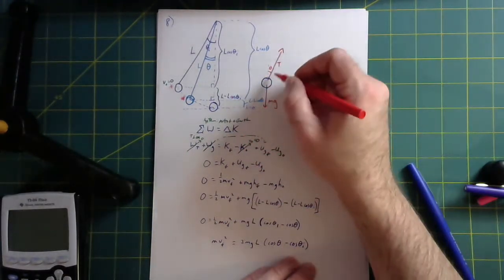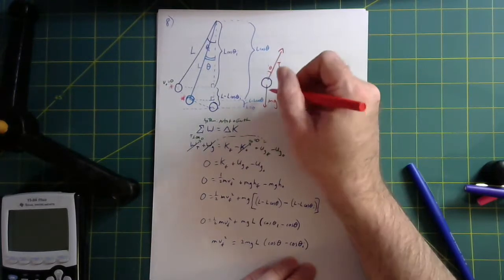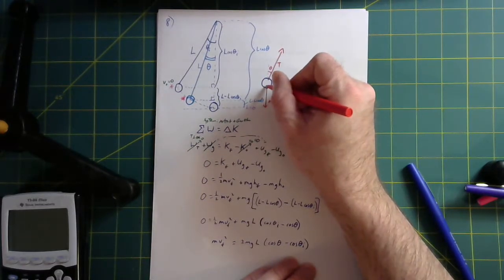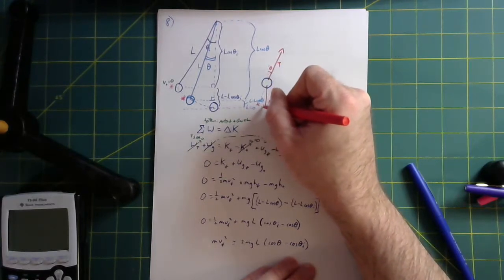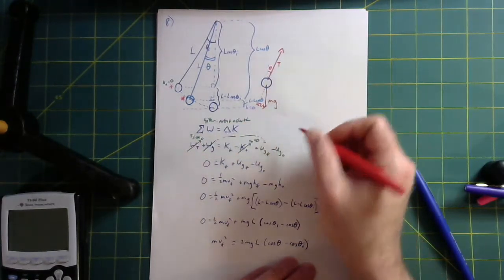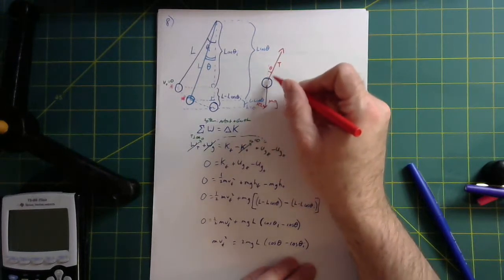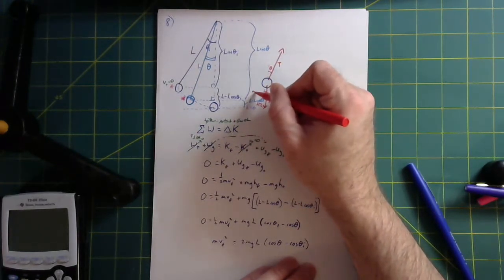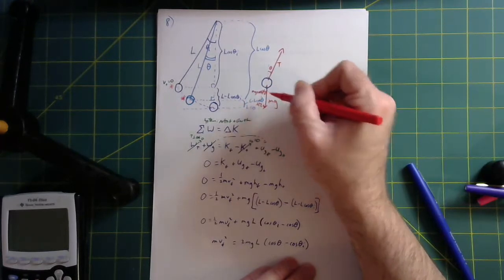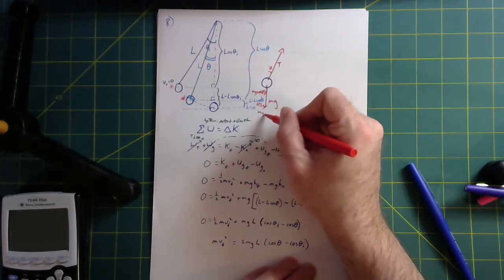So I'm not going to split the tension force up. I'm going to split the gravitational force up into radial and tangential. There's right angles between the components. This theta would be this theta. So this is going to be mg cosine theta and mg sine theta.